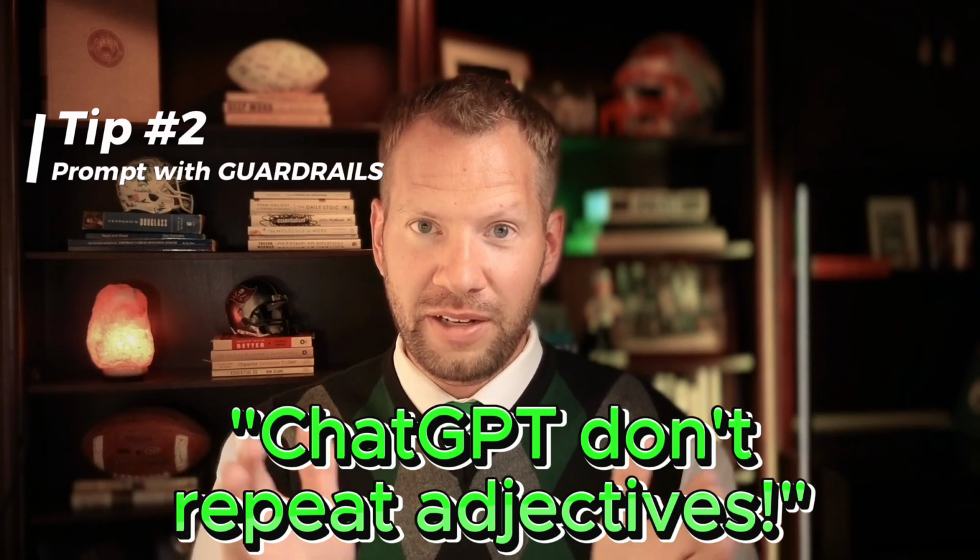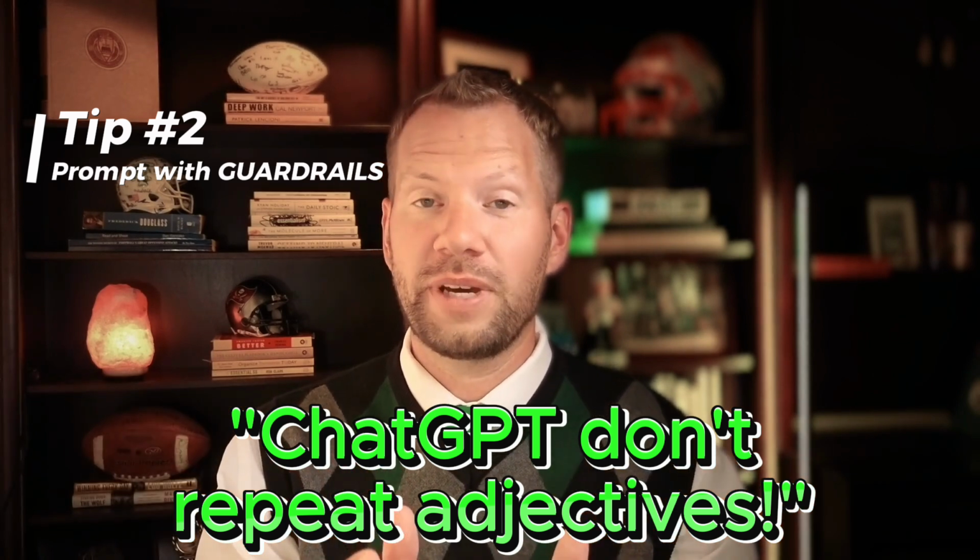Guardrails help narrow down what you're asking it to do so it can do a better job. Use that in your prompting. Third tip for you, prompting is huge, so here's a final thing to put in your prompt. Ask ChatGPT, what else would you need from me to give the best answer possible?